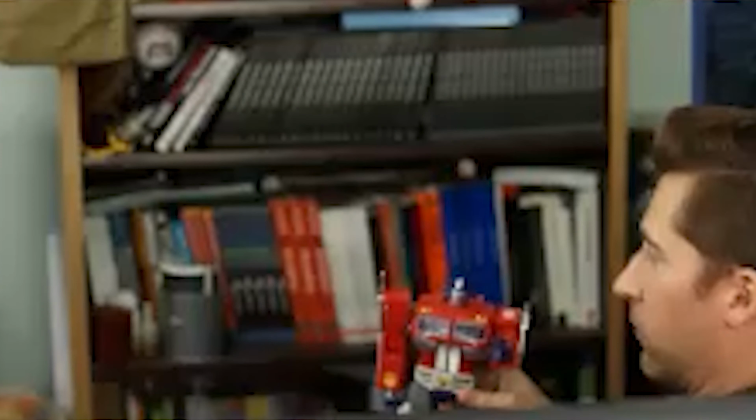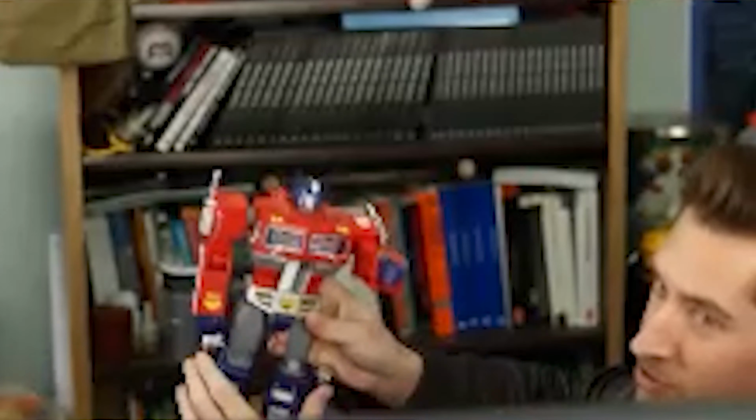Now the singles would be, for example, if you're gonna do my single of Optimus Prime, it might be one of those over the shoulder shots where you don't really see me very much, but you see Optimus Prime.